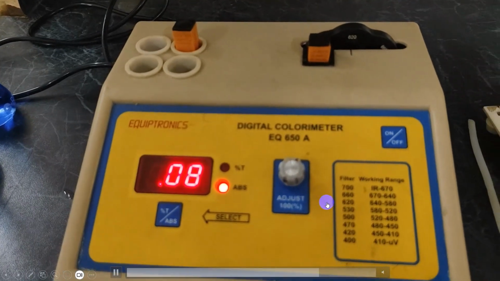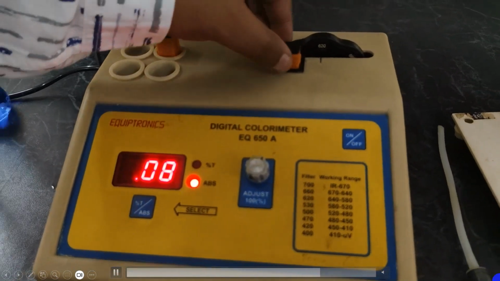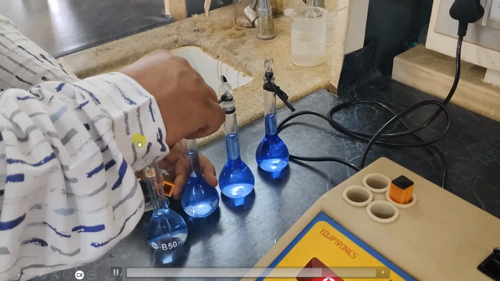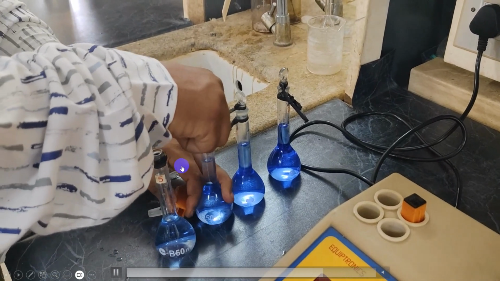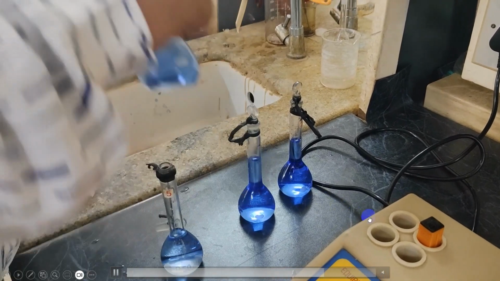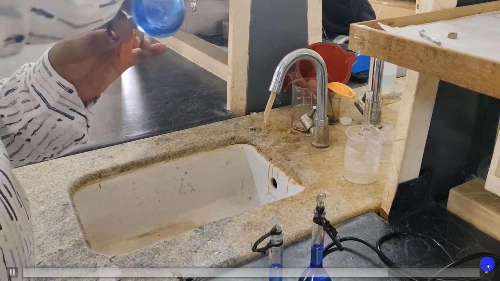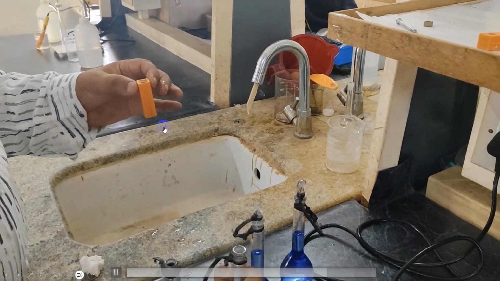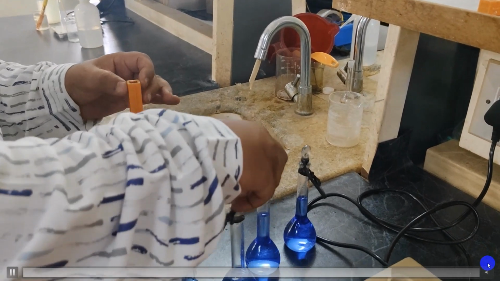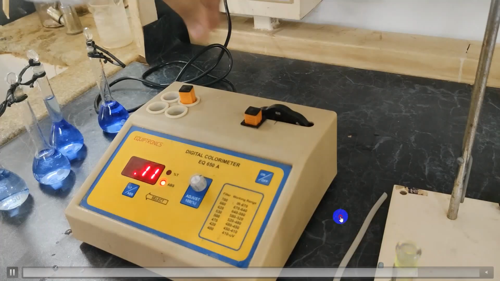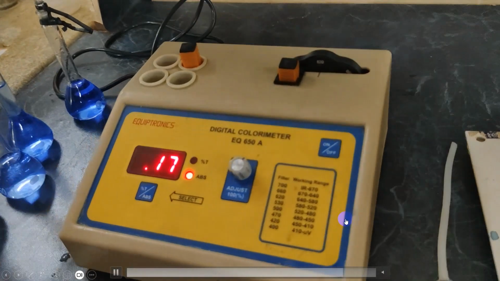Record the absorbance that you measure, then replace the solution with the second solution. Before going, set the instrument to 0 by using the blank solution and repeat the same for the remaining 4. Note down the reading of all the 4 flasks.